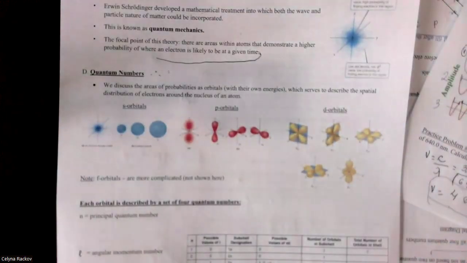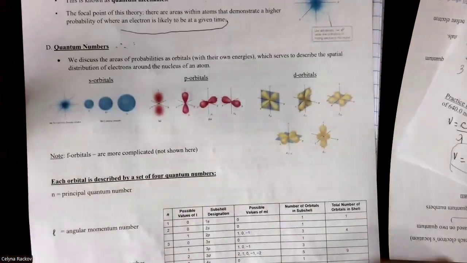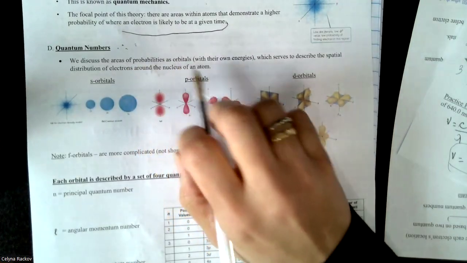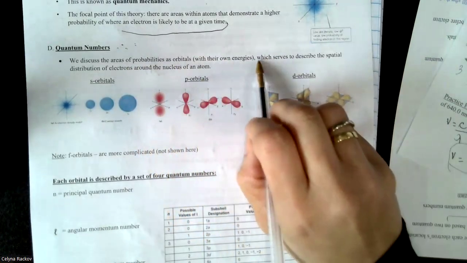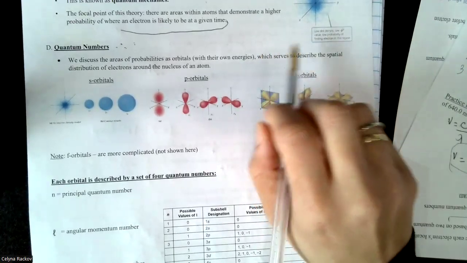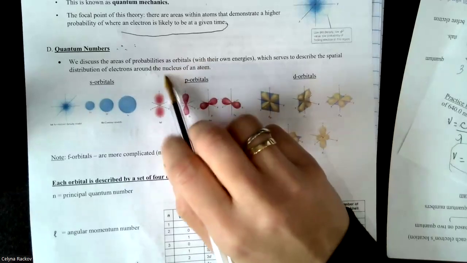So now that you learned about the electron configuration, let's go back to the order here. It's about quantum numbers. We discussed that areas of probability are orbitals, which serve to describe the spatial distribution of electrons around the nucleus of an atom.